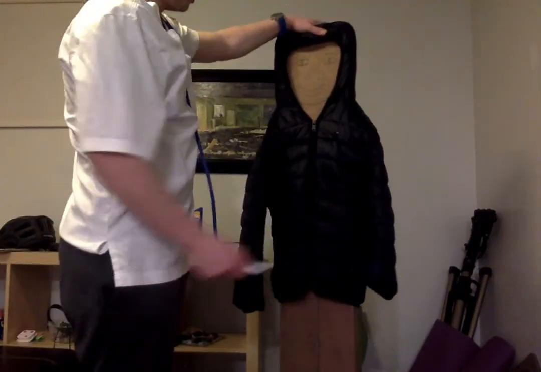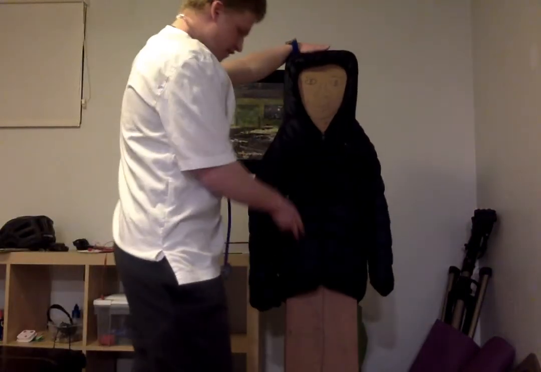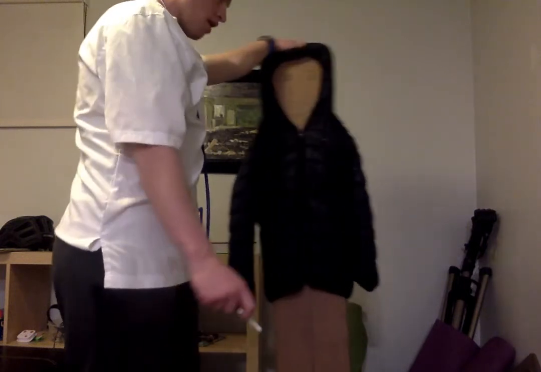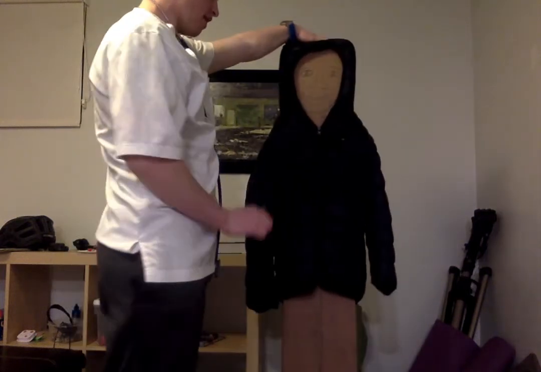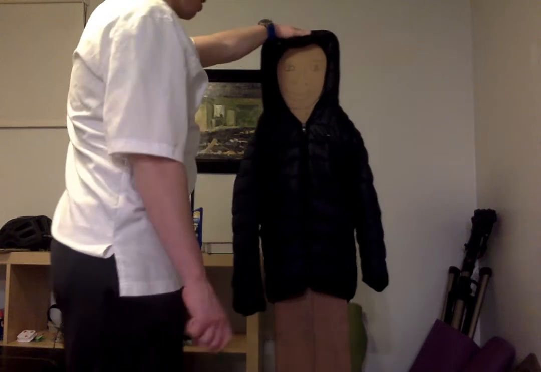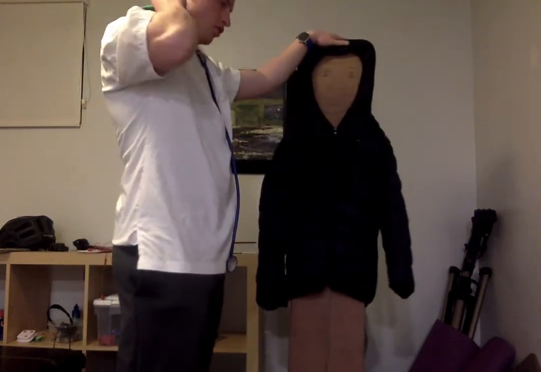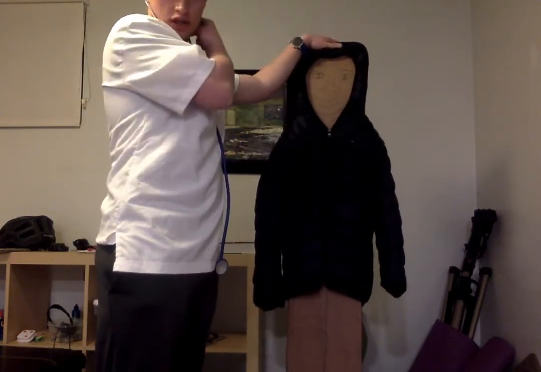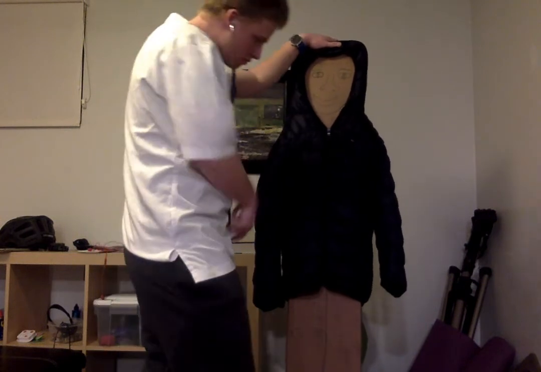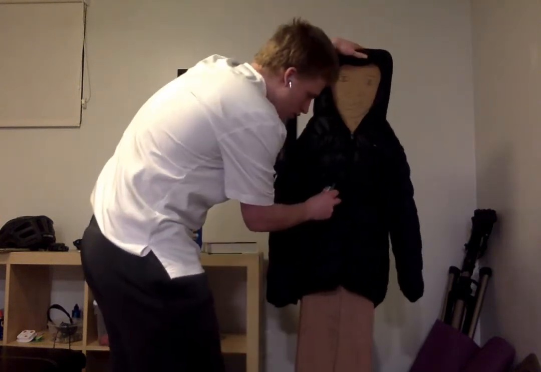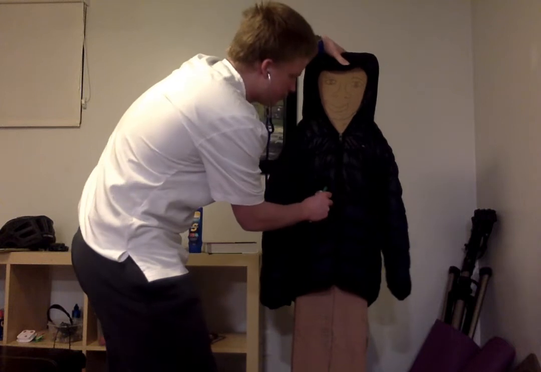So now, let me flip this again. I'm going to look at his stomach, and again, I'm looking for any edema, any lesions, anything out of the ordinary. The first thing we're going to do is listen to the 4 quadrants, just listening for bowel noises.